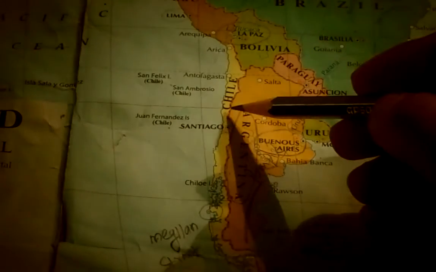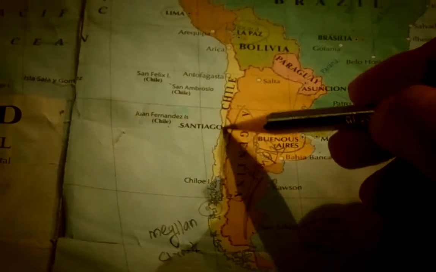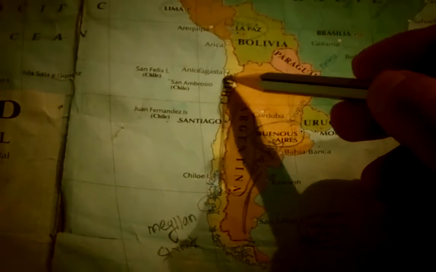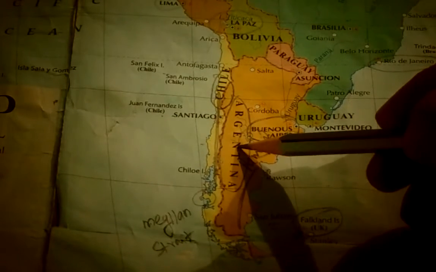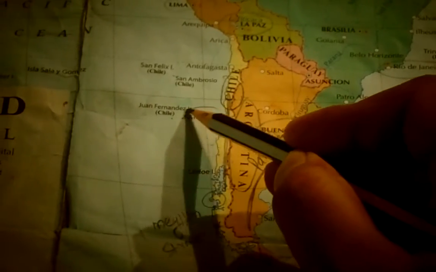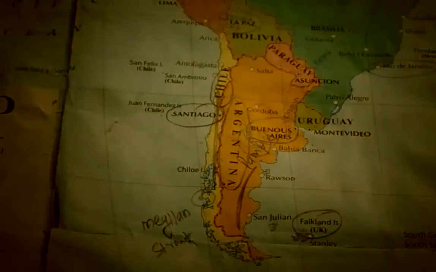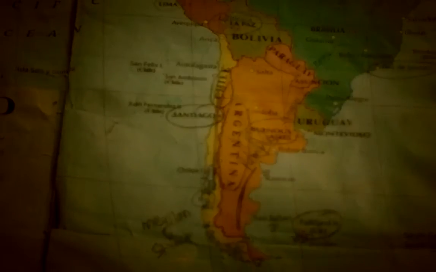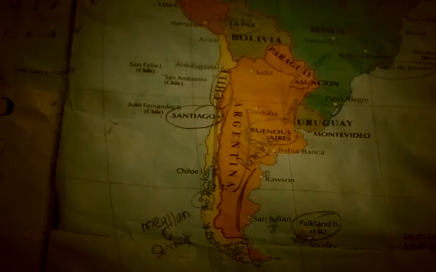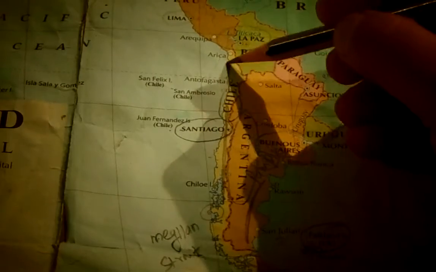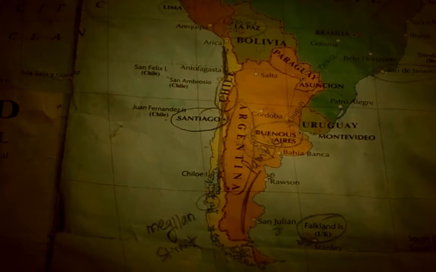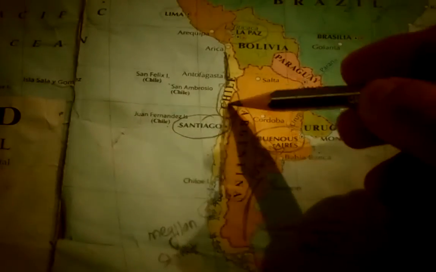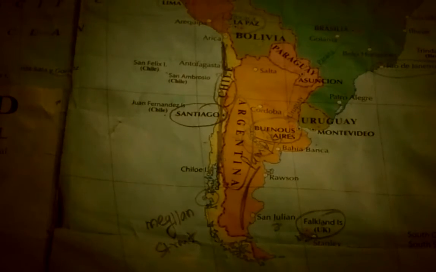You can see that at this part there is the Andes mountain, and the Andes mountain is in Chile. To the west of Argentina is Chile, and its capital is Santiago. What is important about Chile is that there is the Atacama Desert. There are always some questions about the Atacama Desert. The Andes mountains and the Atacama Desert are in Chile.